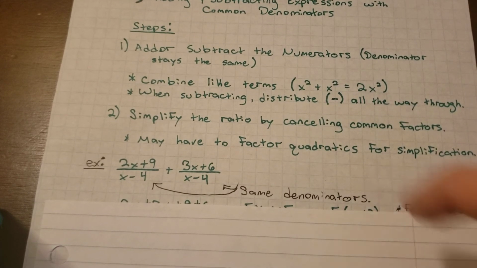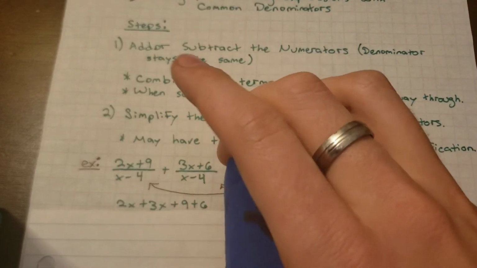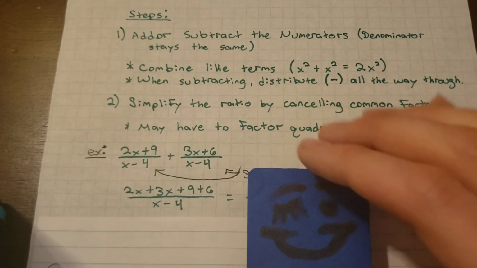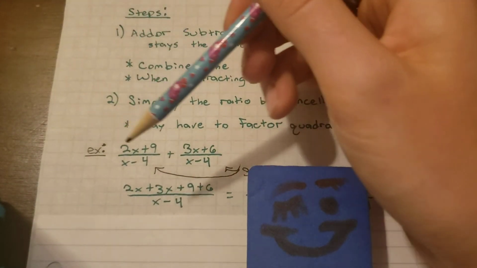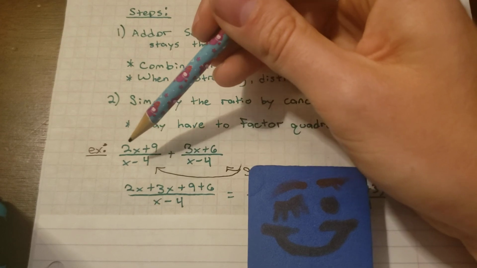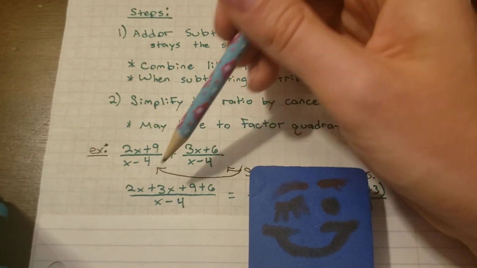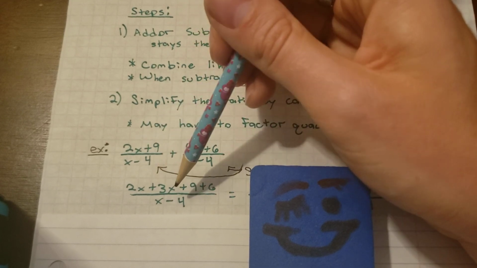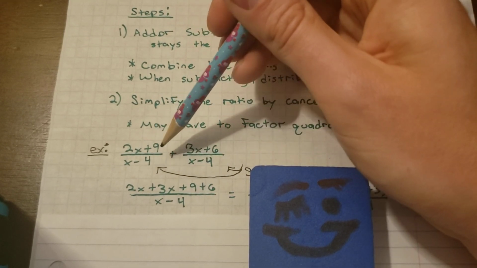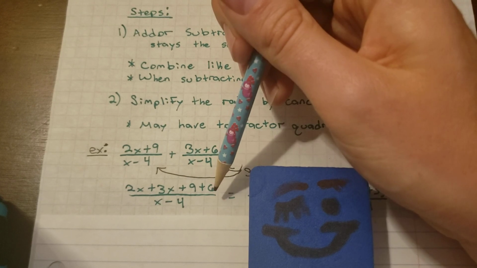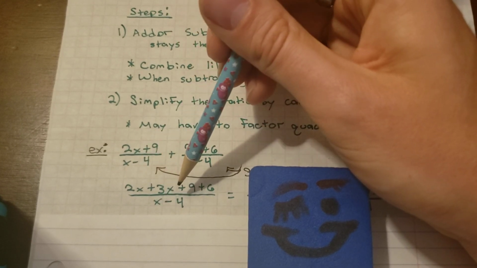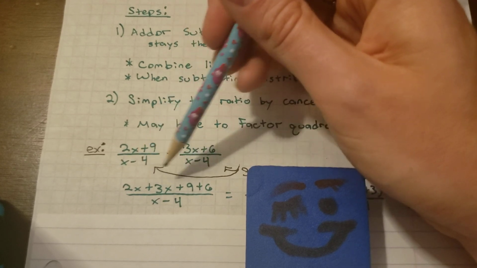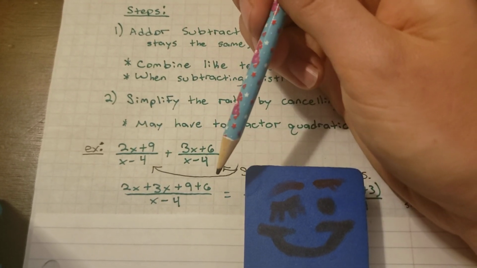Okay, so let's see. First, I'm going to combine them all into one ratio. So I'm combining my like terms, my x's with my x's. So again, I'm adding 2x plus 3x plus 9 plus 6 over x minus 4. Right, our denominator stays the same when we add fractions.